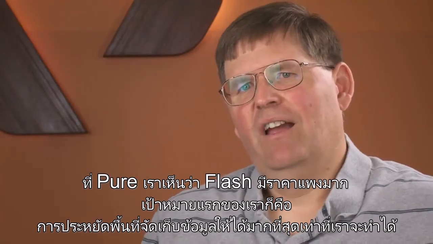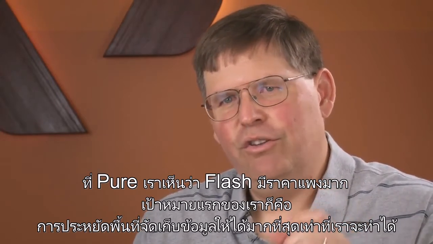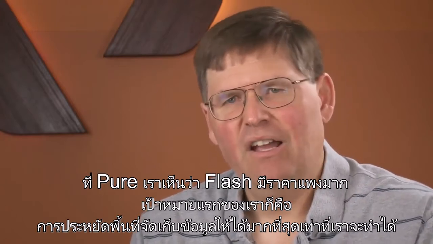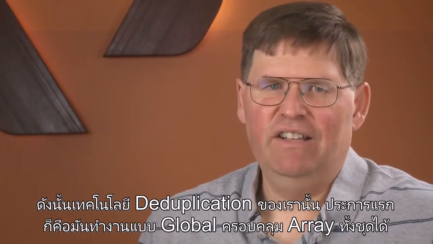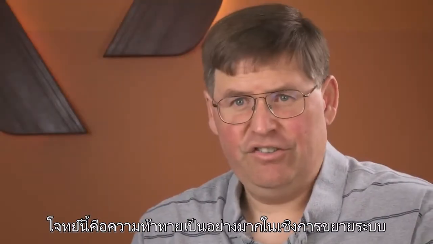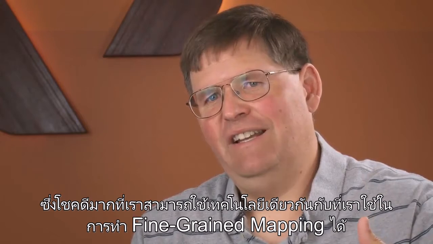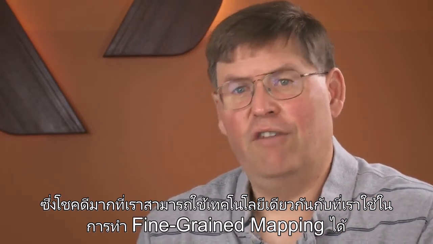At Pure, because the flash is so expensive, the first goal that we have is always to save every byte that we possibly can. So with our deduplication, one thing is it's global. It's across the entire array. That's a huge scalability challenge, which fortunately we've managed to meet using the same technology that we have used for our fine-grained mapping.